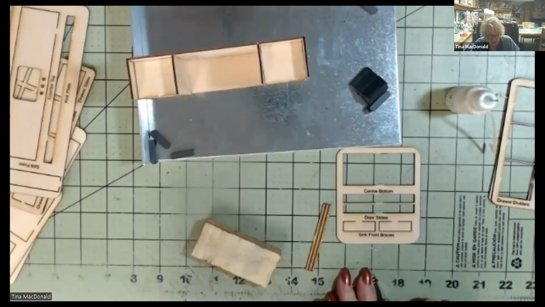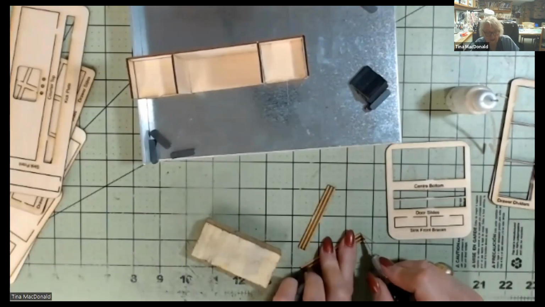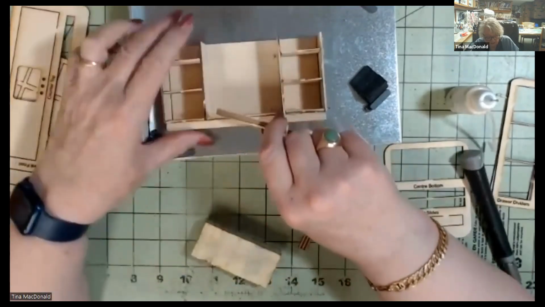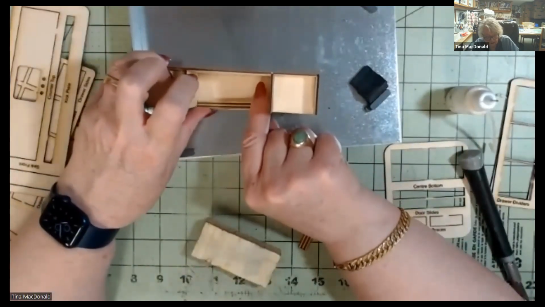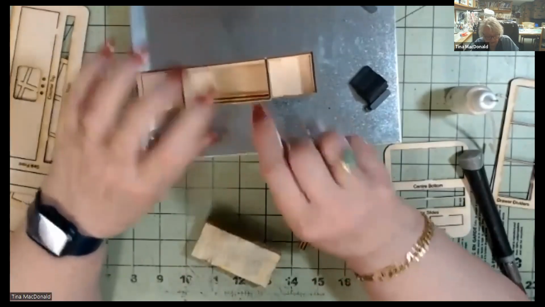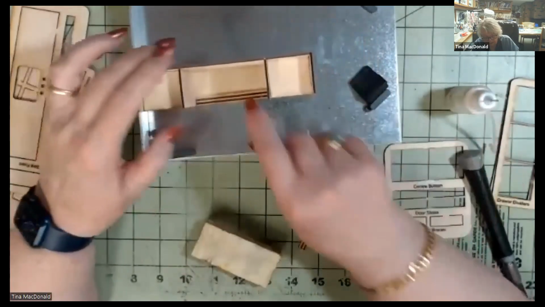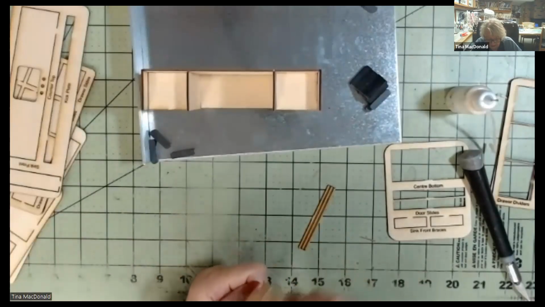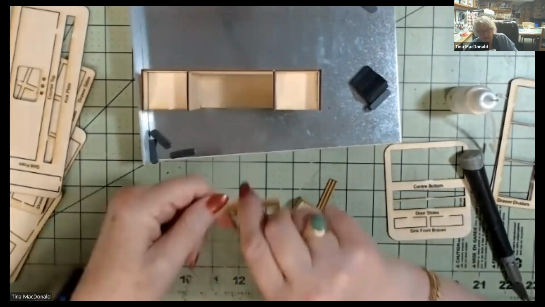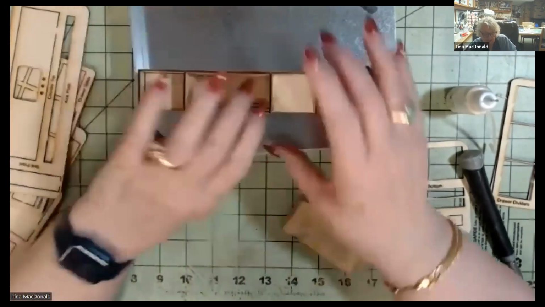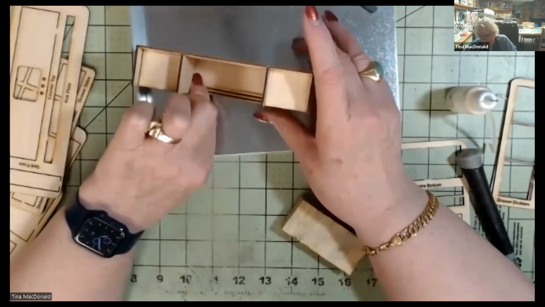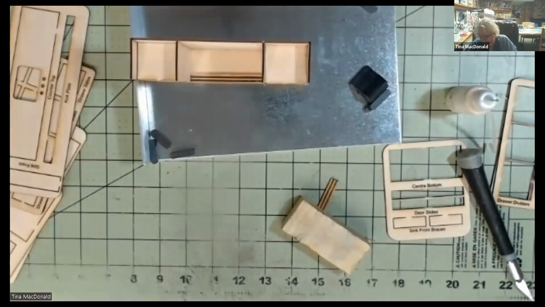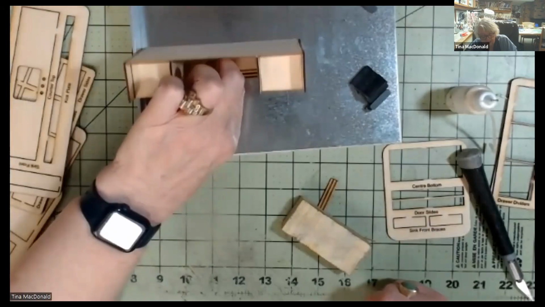Don't sand this one, actually. Cut just a fraction off the end of it because it's going to sit in here. Like that. I'm going to sand this well to get rid of all the laser burn just because it looks nicer that way. That fits right in there. Oh, I know why there are two. That was a silly thing. Okay, so that's going to go in there.